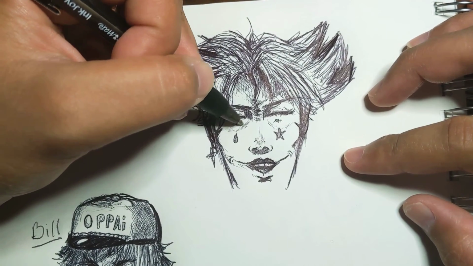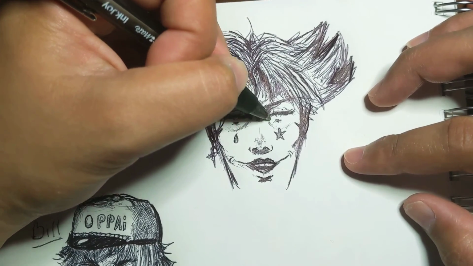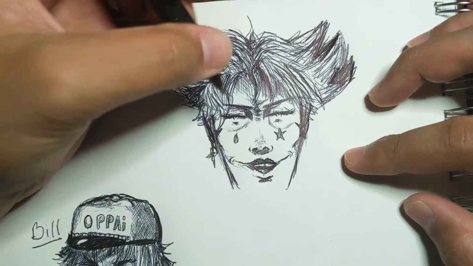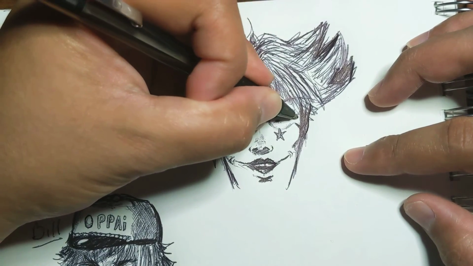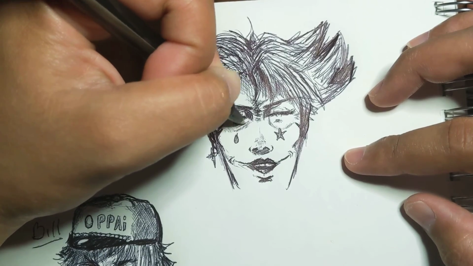Going to come in here with the shading and make it even darker, because I really want those eyes to really come out at you.